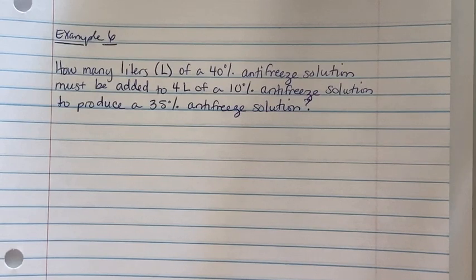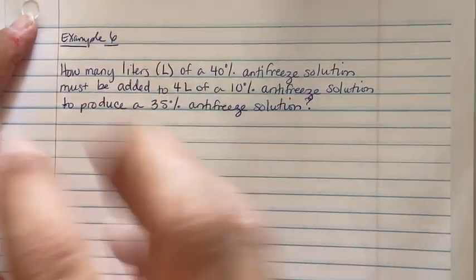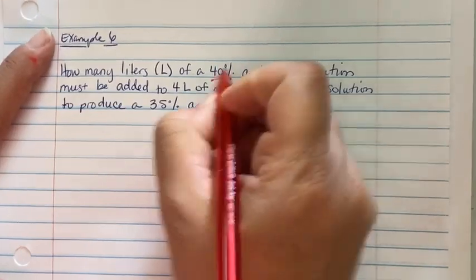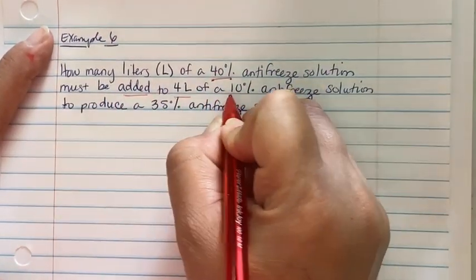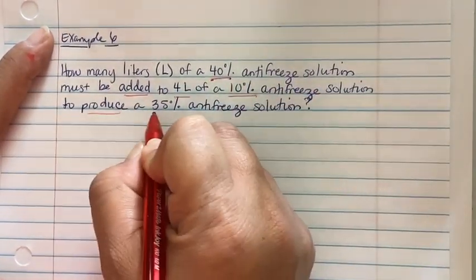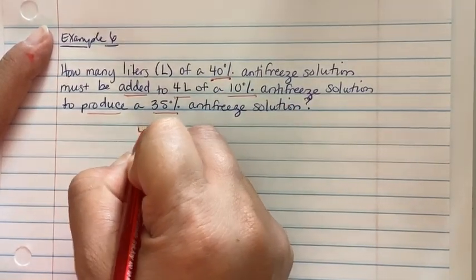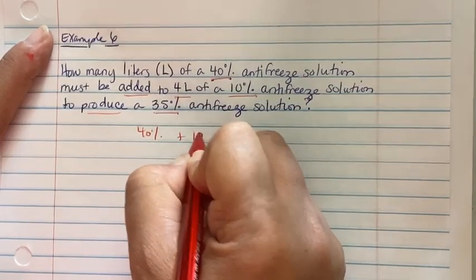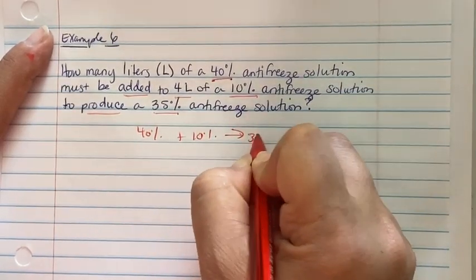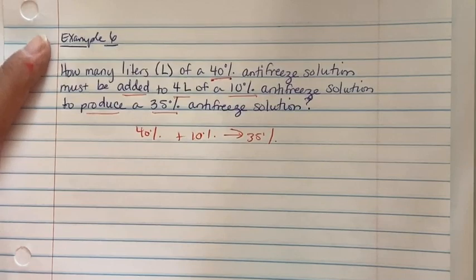Example 6: how many liters of a 40% antifreeze solution must be added to 4 liters of a 10% antifreeze solution to produce a 35% antifreeze solution? Those of you in chemistry, think of your chemistry equations, balancing the equations. We have a 40% solution that we're adding to 4 liters of 10% to produce 35%. So the percentages are your headers.